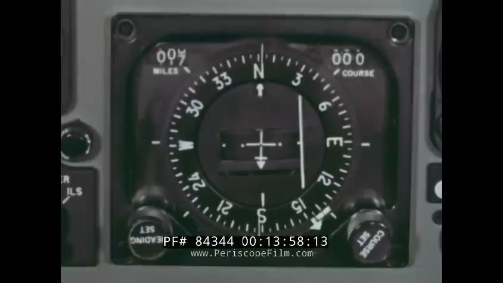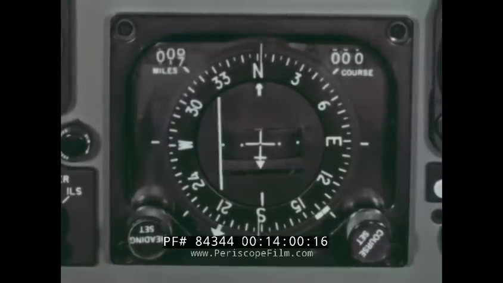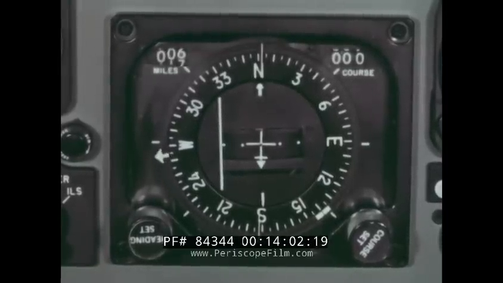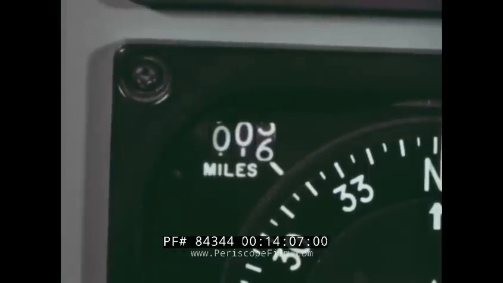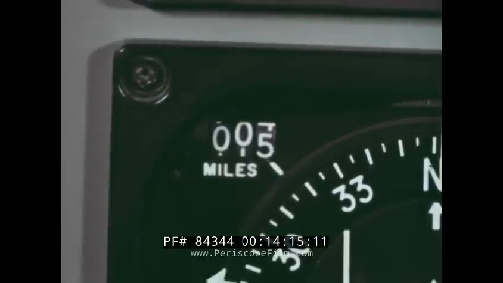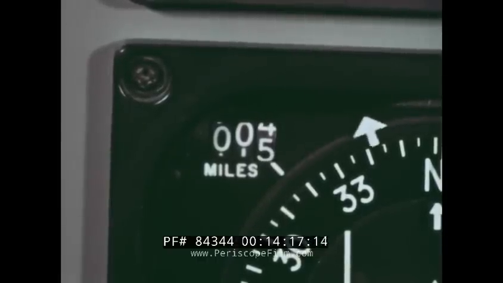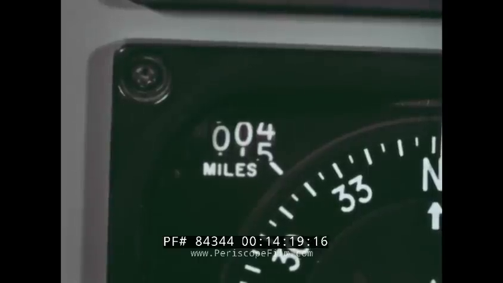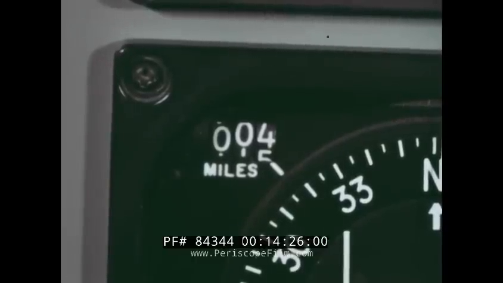You're now in the vicinity of the station and can tell by the instruments that you're entering the cone of confusion, where bearing information will be unreliable. However, the range indicator will continue to give you accurate slant range. The only accurate indication of station passage is the point at which the range indicator stops decreasing.